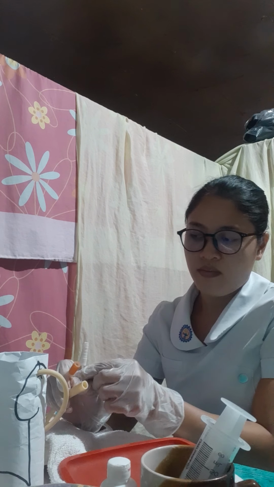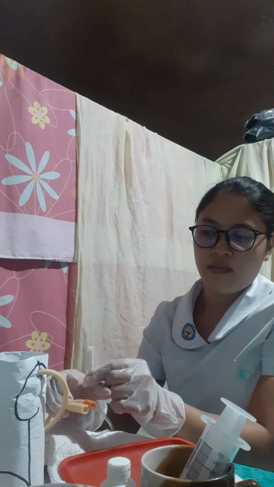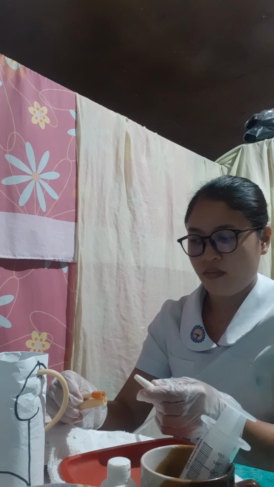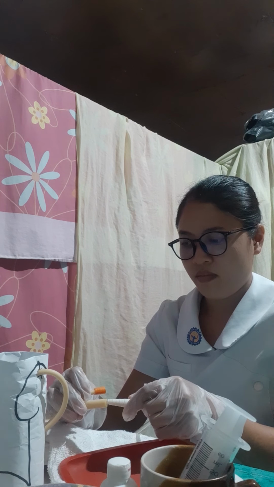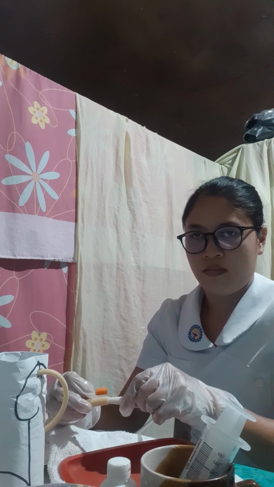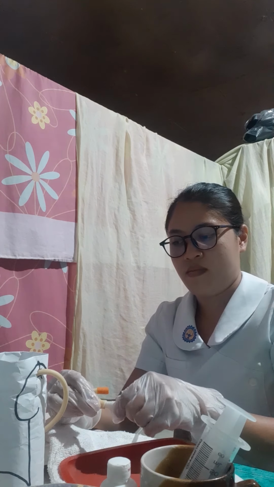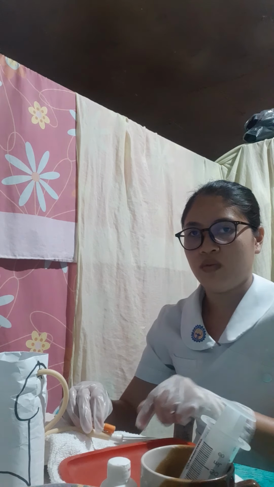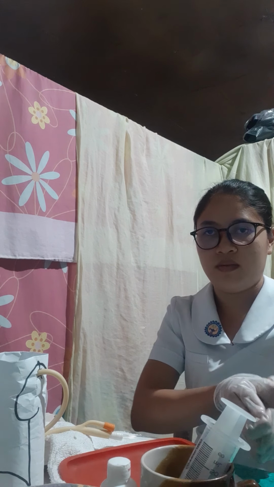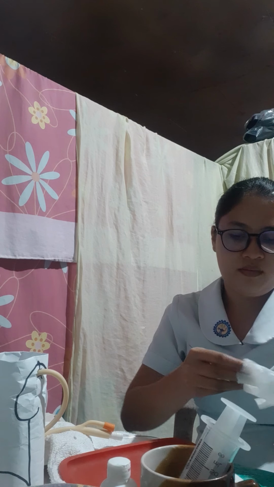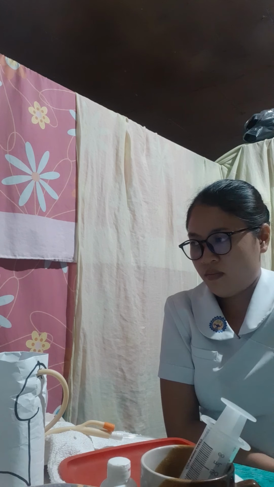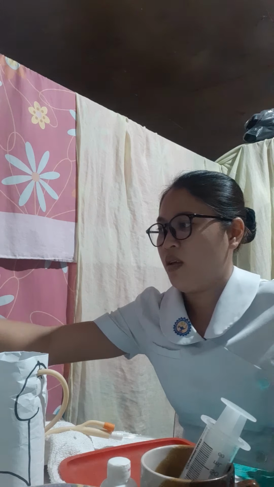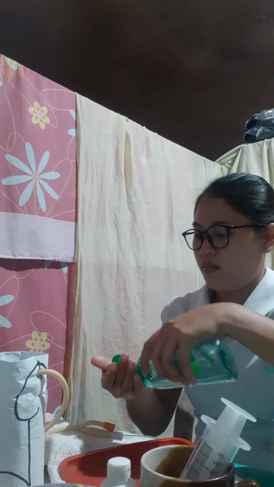And we are going to reconnect the drainage tubing. Then next, we are going to remove and discard gloves and perform hand hygiene.